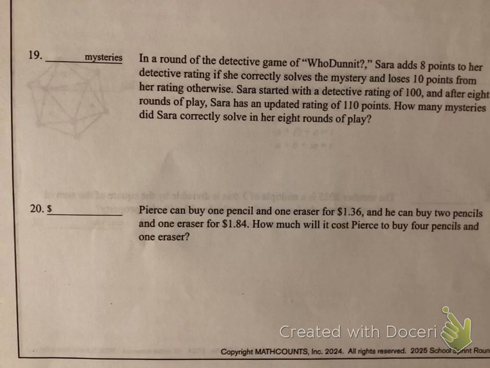All right, 19. In a round of a detective game of whodunit, Sarah adds 8 points to her detective rating if she solves it. So 8 for solving it, and loses 10 if she doesn't.